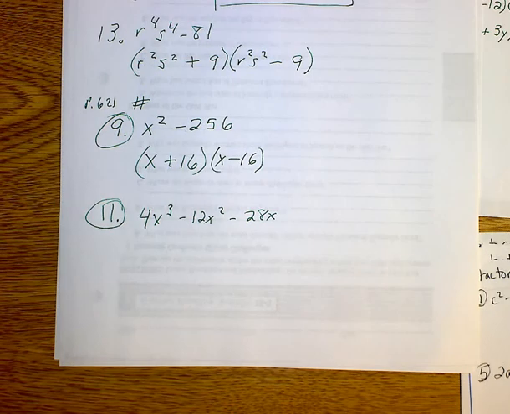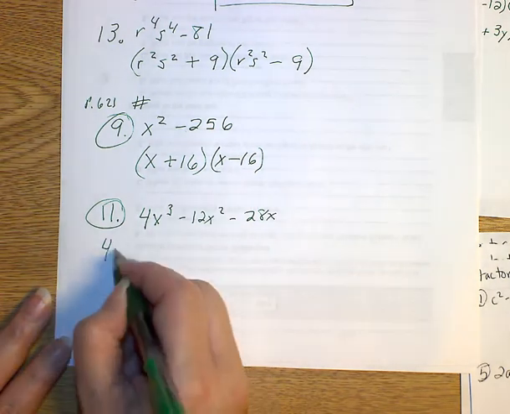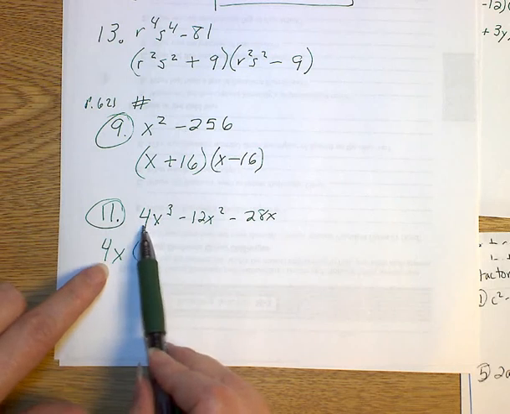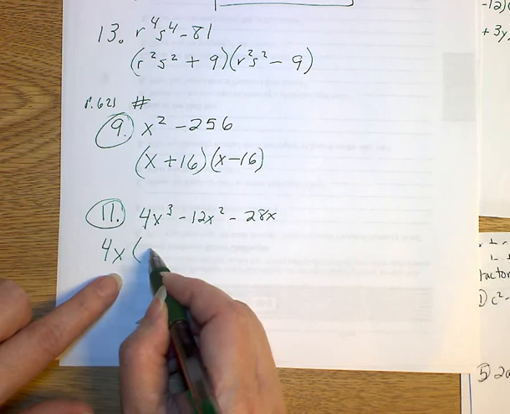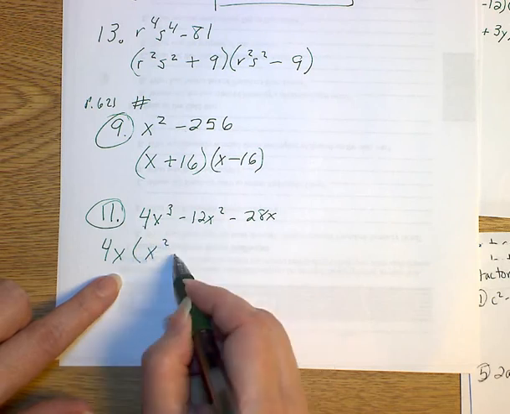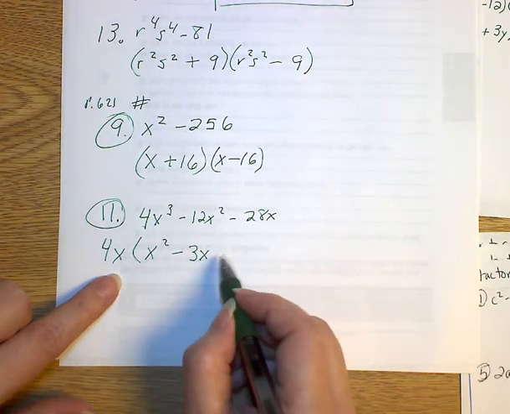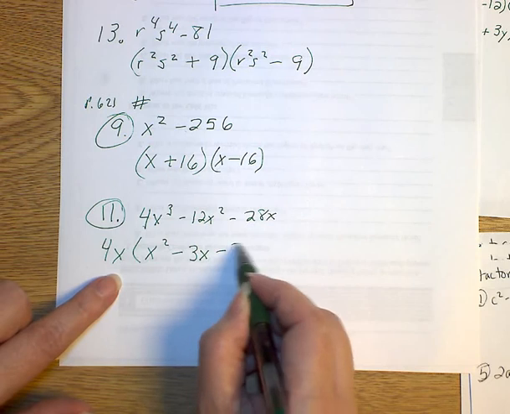So what do you guys think my first step is? Looking at all of those terms, what's your first step always? You always have one step that you always have to do. What's your first question you have to ask yourself? Is there anything in common? 4 what? 4x. So now I go and divide it out. So 4x cubed divided by 4x left me with x squared. Next we have minus 3x. And then last we have -7.